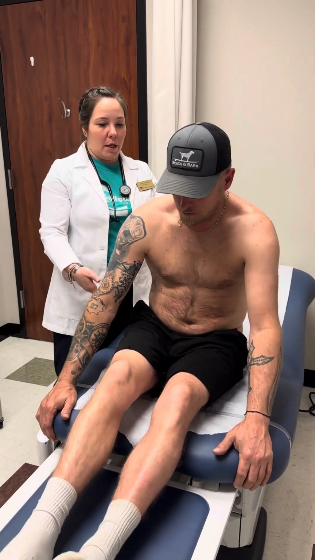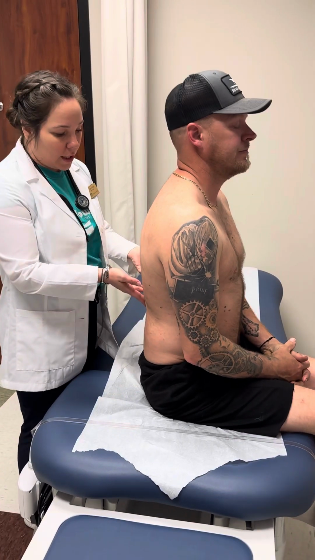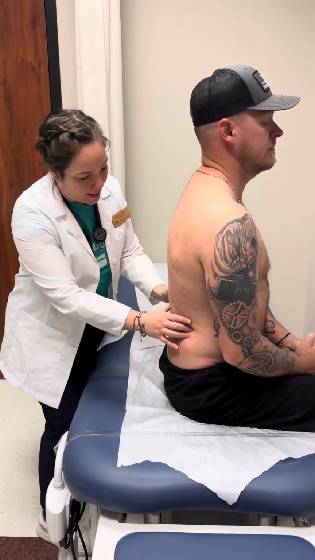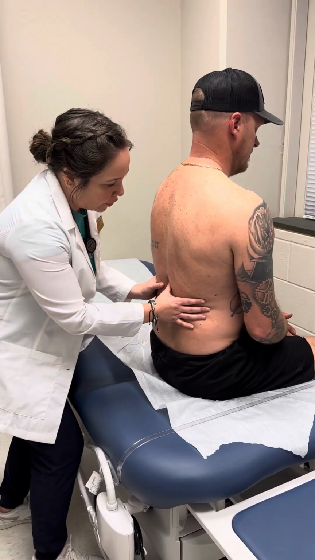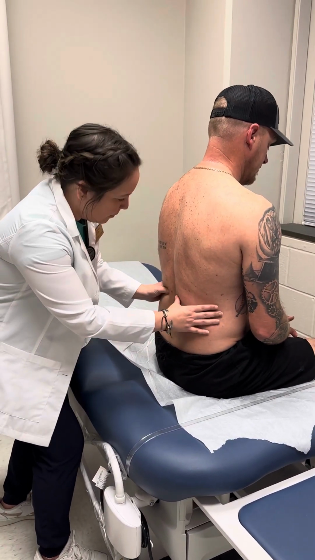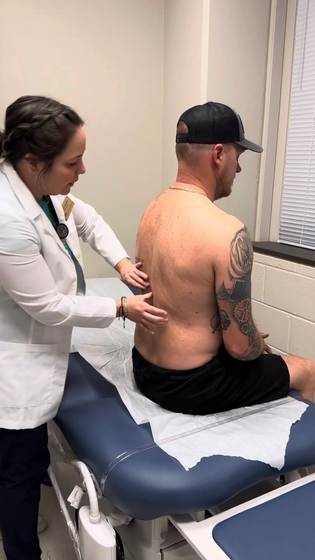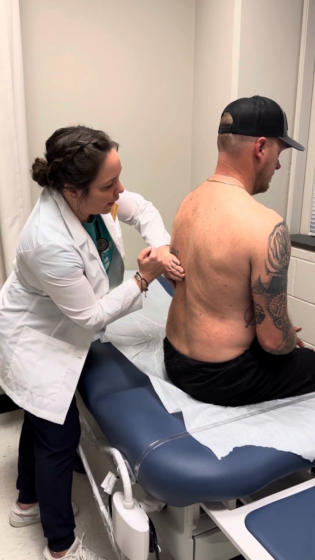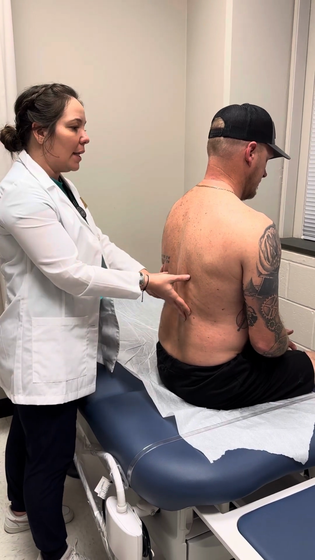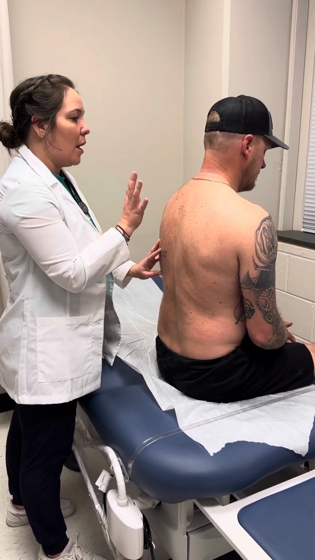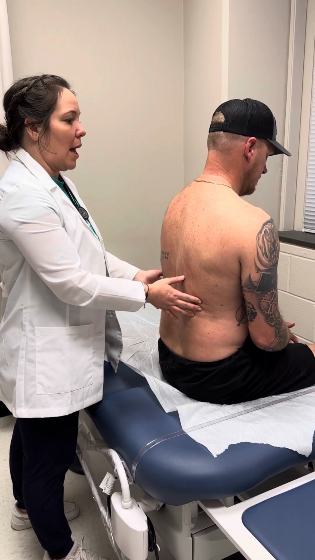All right, and turn your back towards me. So we're going to check for kidney tenderness. So we're going to locate the costovertebral angle. Take a deep breath now for me. Okay, there we go. All right, so it's about right there. So we're going to lightly tap on each side. If he had any pain or tenderness while tapping, that could indicate pyelonephritis.